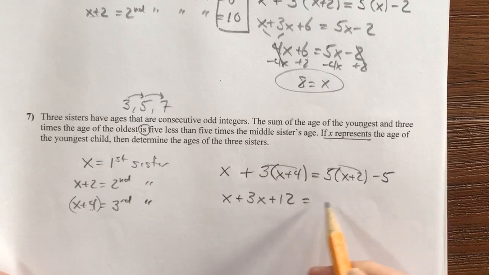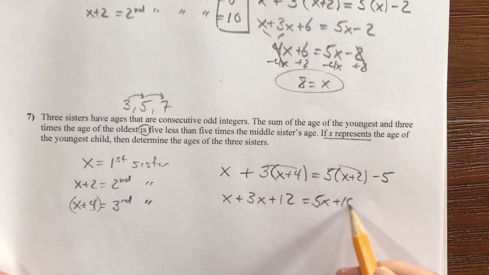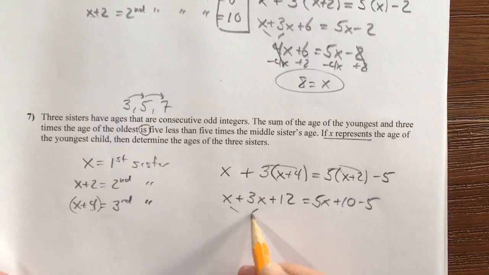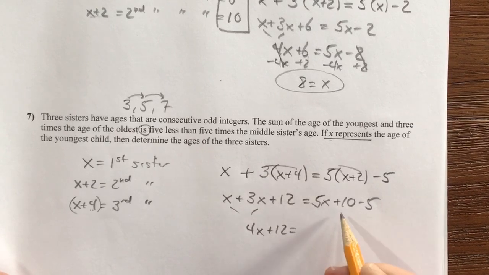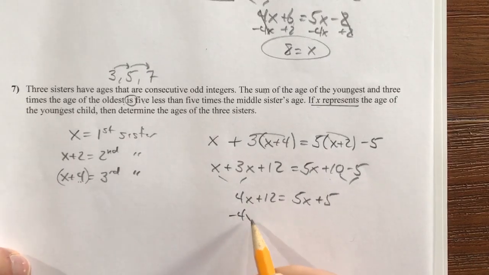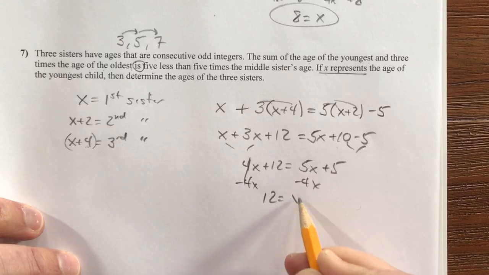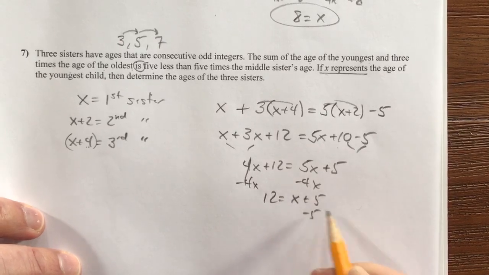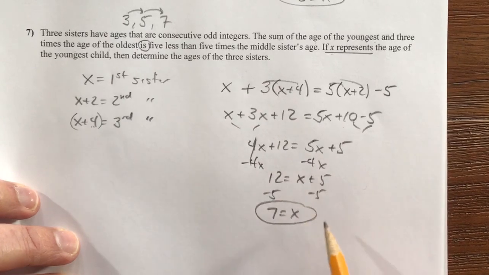All right, so I get this on the right side. I'm gonna get 5x plus 10. Take away 5. Combine terms. 4x plus 12. Same thing here, combine terms. 5x plus 5. Take away 4x, both sides. So I got x plus 5. Take away 5 from both sides. Thankfully I got an odd number, 7.